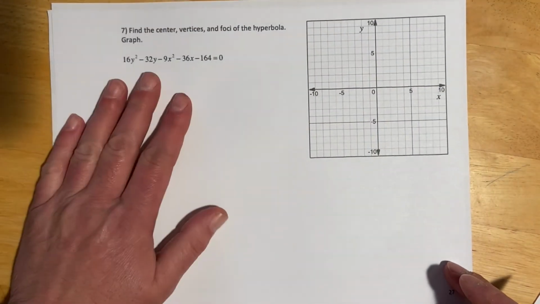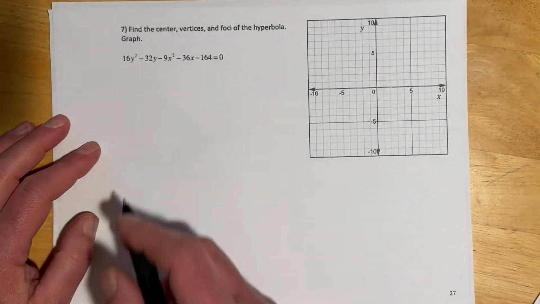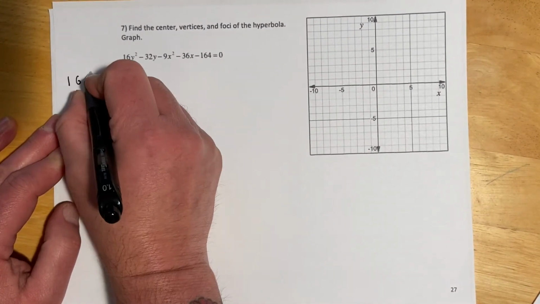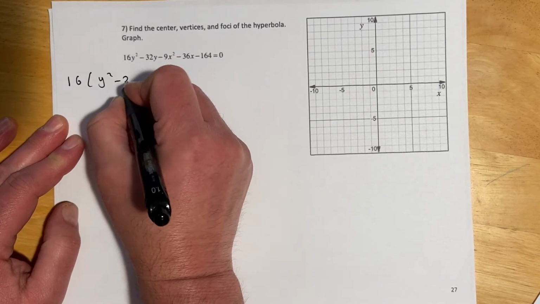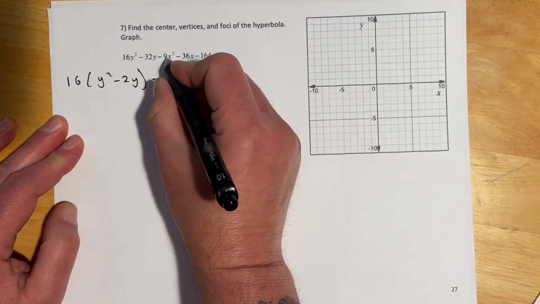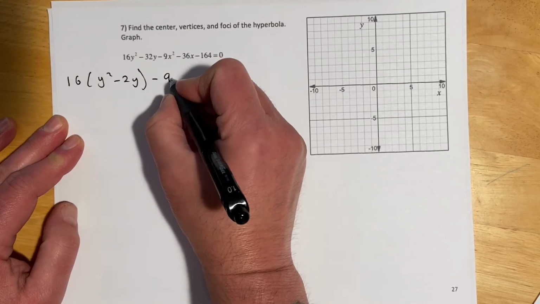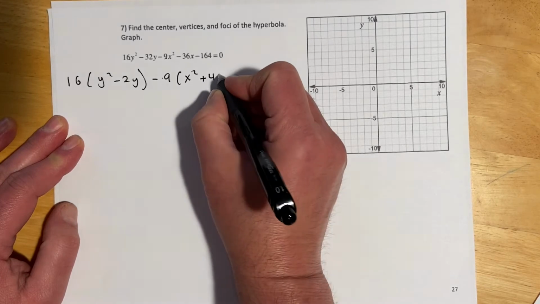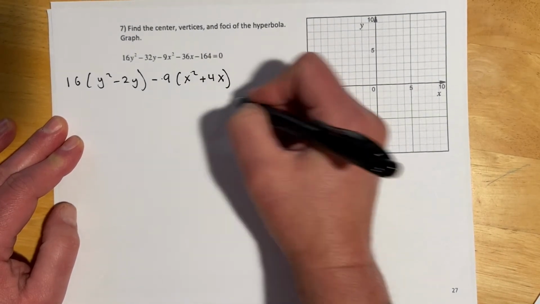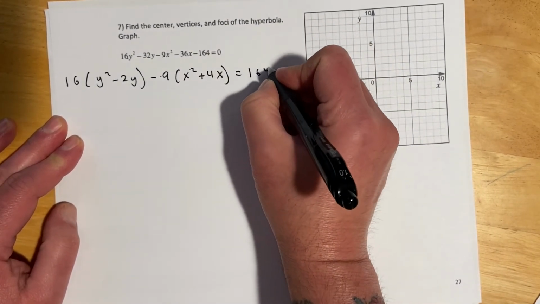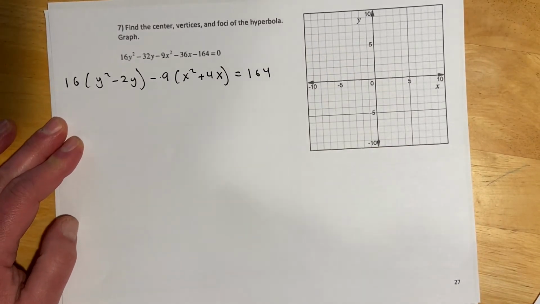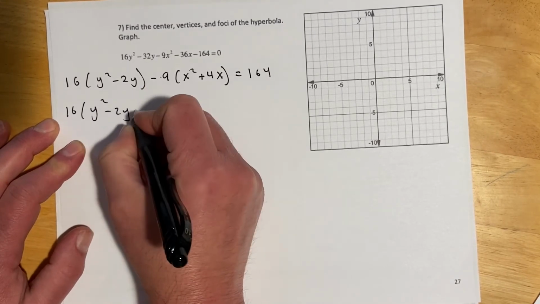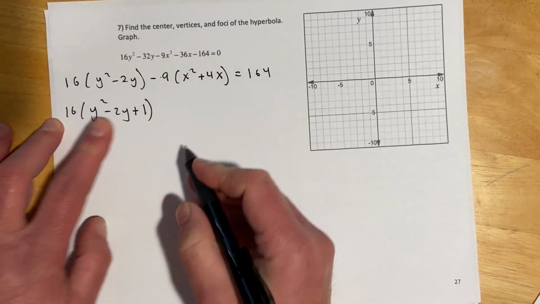Okay, so for this one, sadly, we have to complete the square. So here we go. We will take a 16 out of those y terms, and that's going to leave us y squared minus 2y. And I'll take a -9 out of the x terms, so -9 out front would leave me x squared. And then there's that sign change we've got to be careful of, plus 4x. And this 164, I'm just going to kick it over to this side and get it out of the way. And then we'll do 16, y squared minus 2y. And that'll be a plus 1 there. Half of 2 is 1.